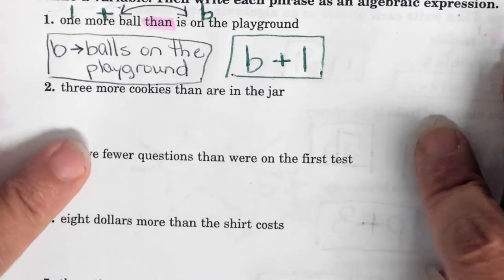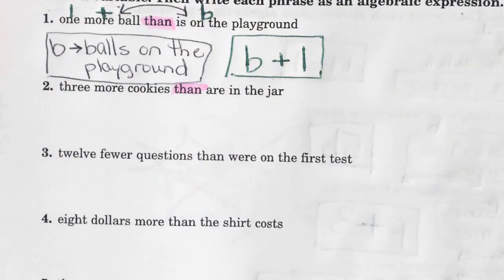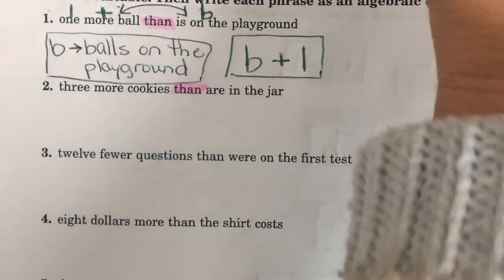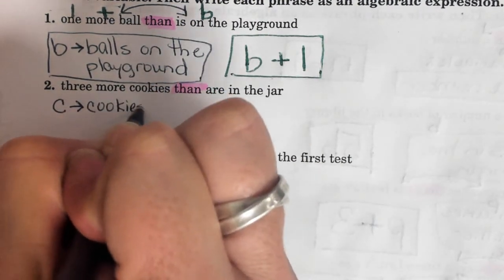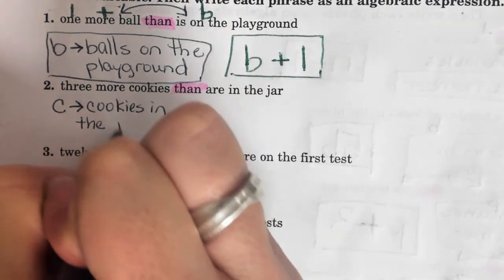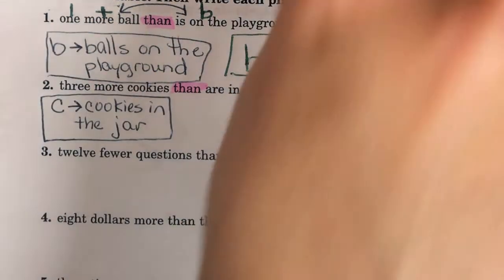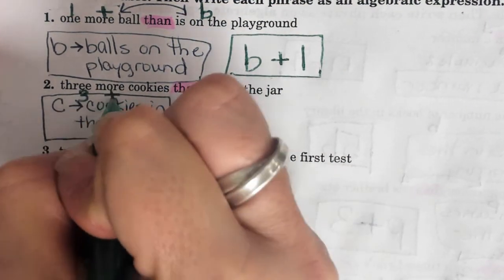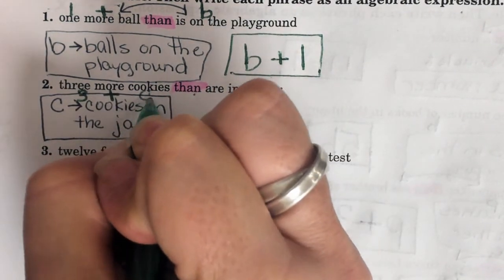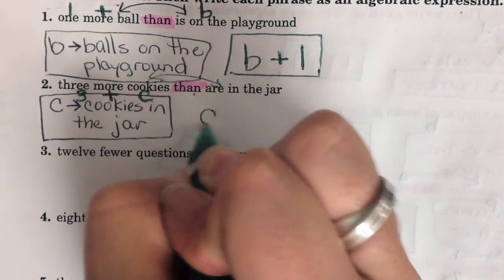Looking at number 2. 3 more cookies than are in the jar. Cookies in the jar. If there's only one number, then there's only one number. So 3 more than the cookies in the jar. But we got to flip it. So C plus 3.